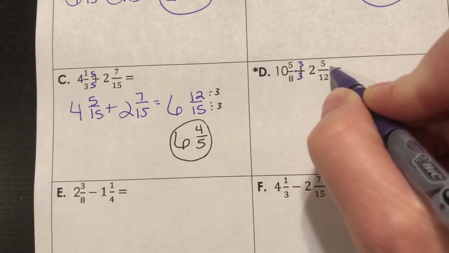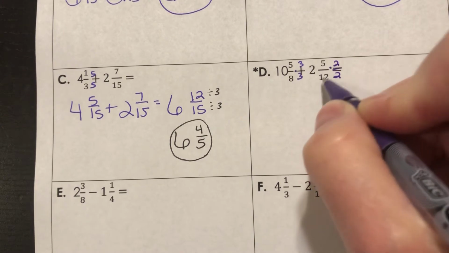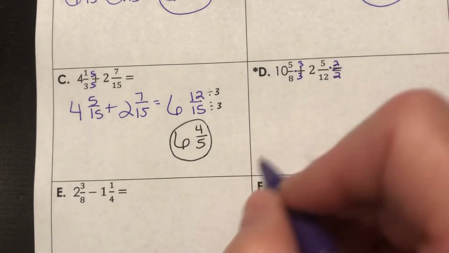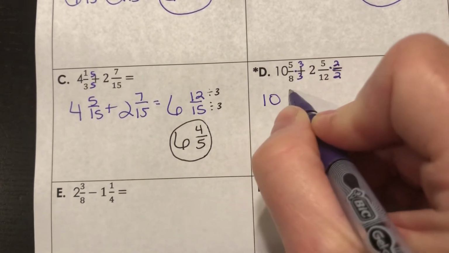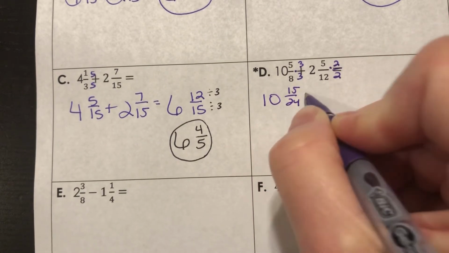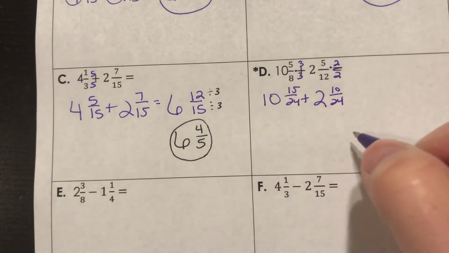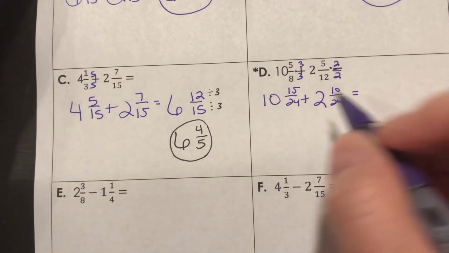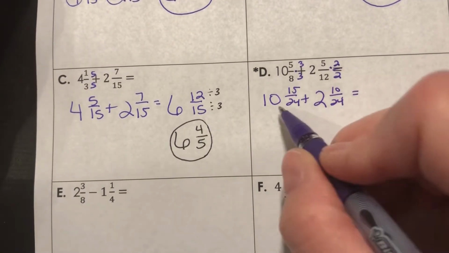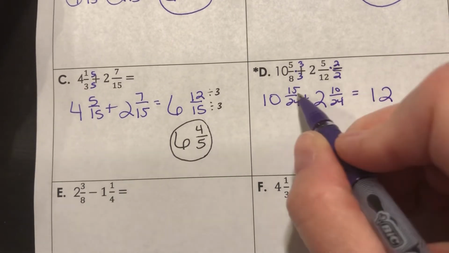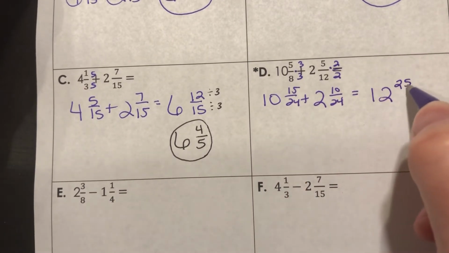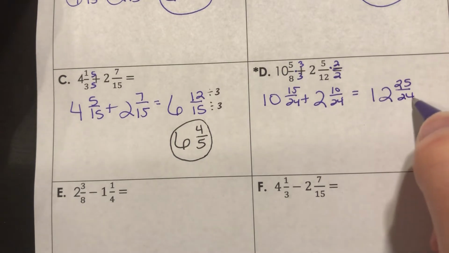And I would have to multiply 5 twelfths by 2 over 2 to get 24 as the denominator. So now I would have 10 and 15/24ths plus 2 and 10/24ths. Okay, now they're both out of 24. I can go ahead and add. 10 plus 2 is 12. 15 plus 10 is 25, and my 24 stays the same.